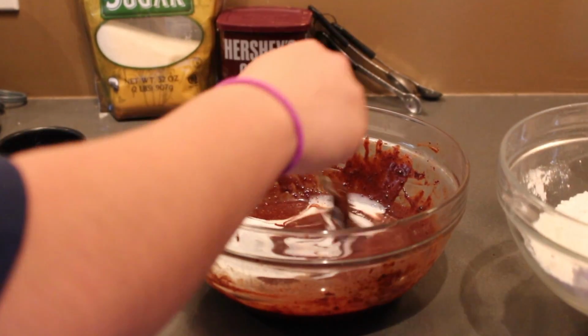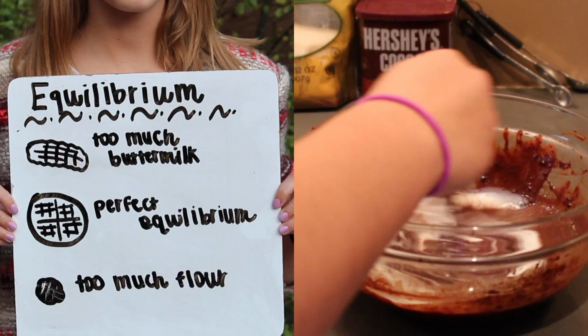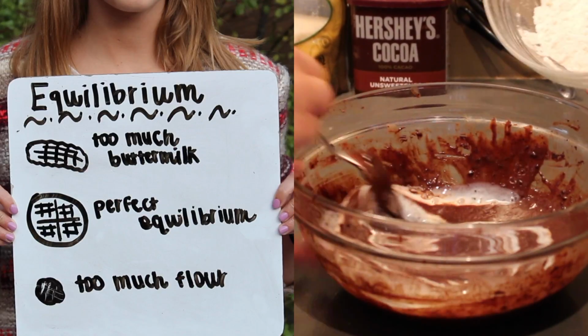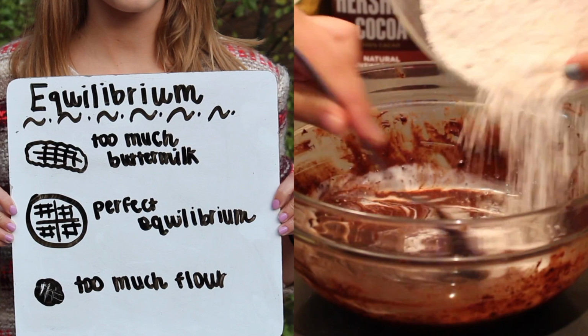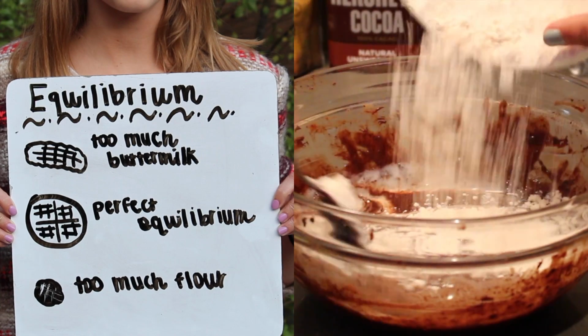Also, this completed batter is like an equilibrium. If we added too much of something such as buttermilk, it would be too liquidy and we would have to balance it out with a dry ingredient such as flour. Adding just the right amount of everything forms an equilibrium with our batter, resulting in perfect waffles.